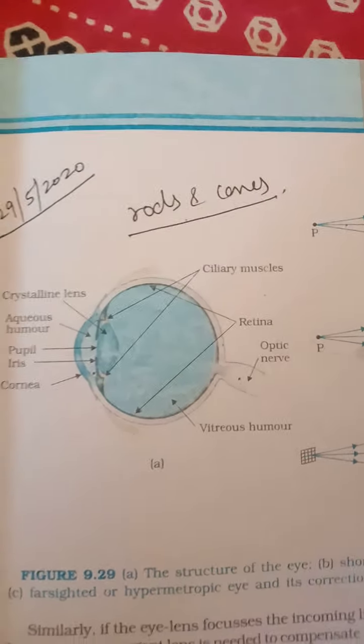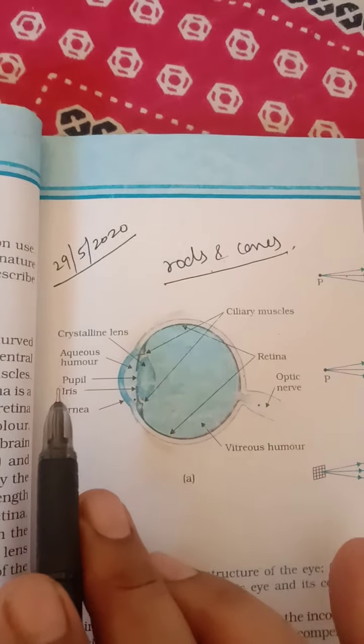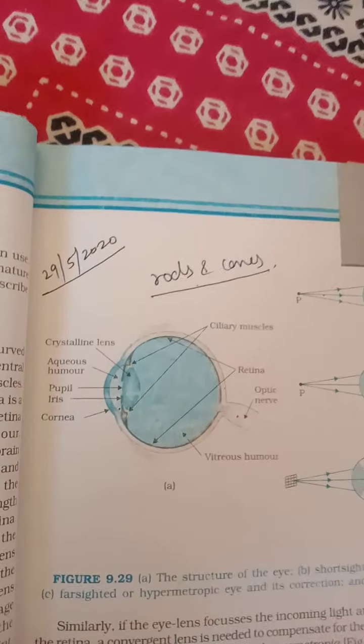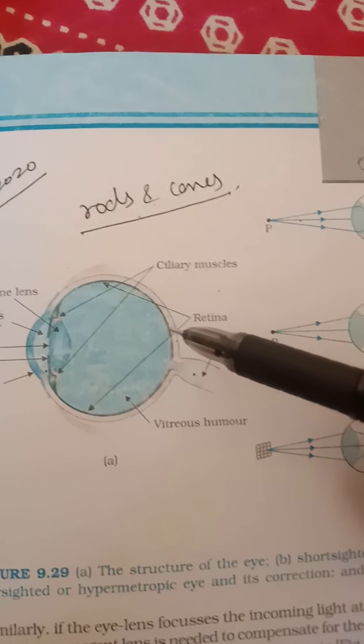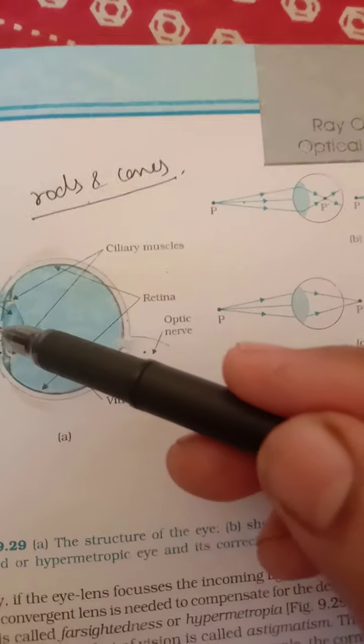But sometimes it should be adjusted to and fro, a little bit; the approximate value of 2.5 centimeter can be changed to adjust the formation of the image on the retina. It is done only by the action of the ciliary muscles.